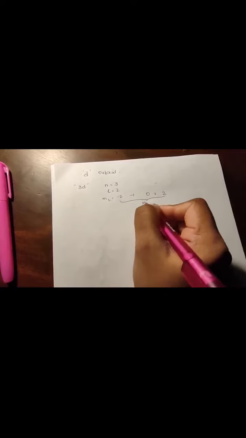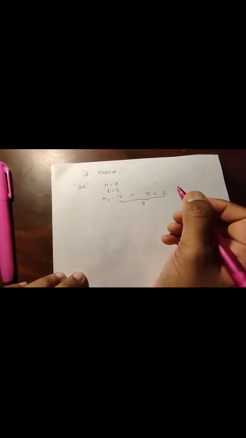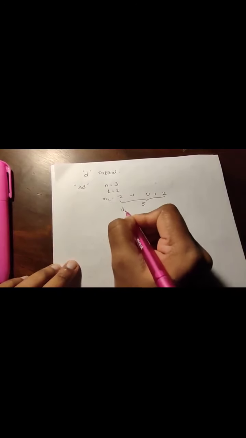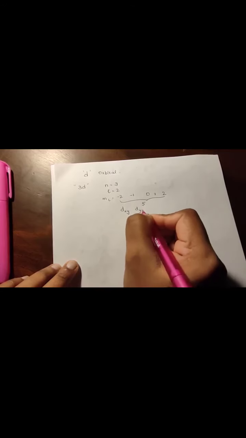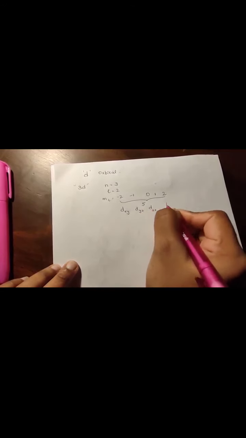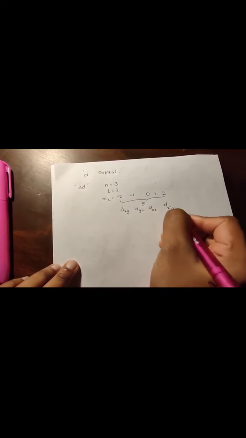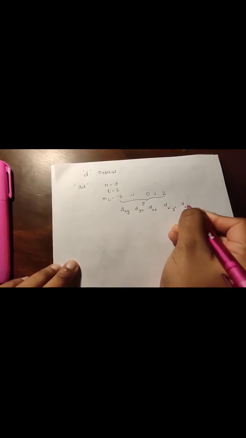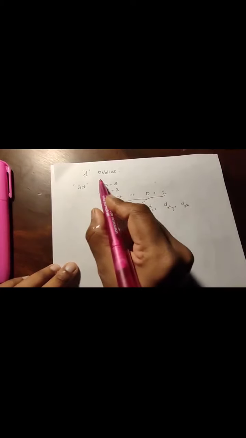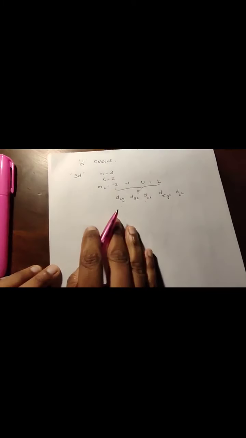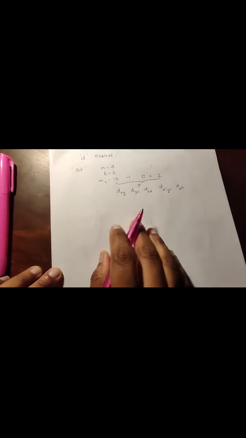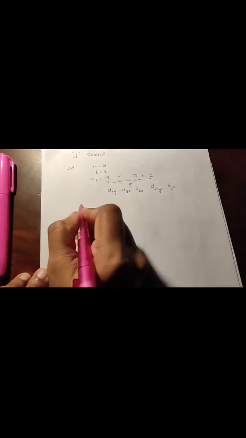Means totally 5 suborbitals. We are naming them dxy, dyz, dzx, dx square y square, dz square. So these are the 5 suborbitals present in d orbital. The boundary surface diagrams for these orbitals are as follows.